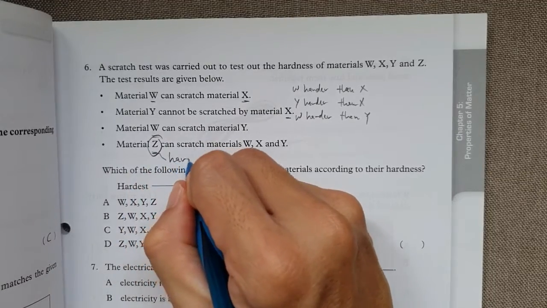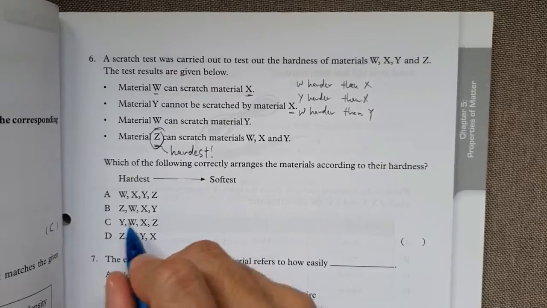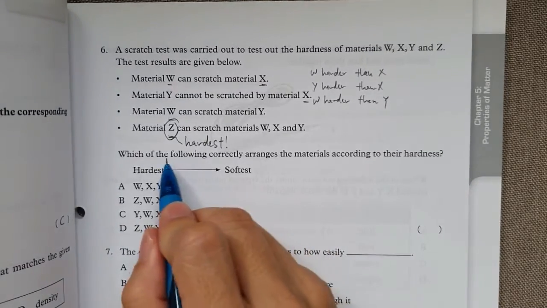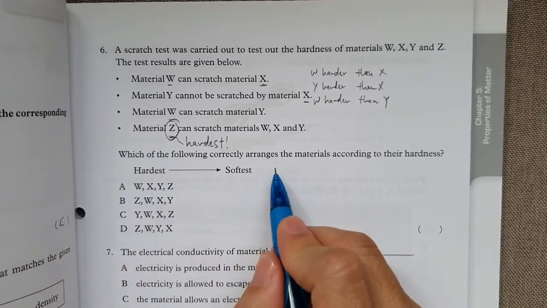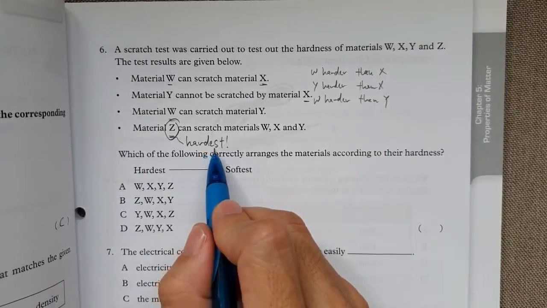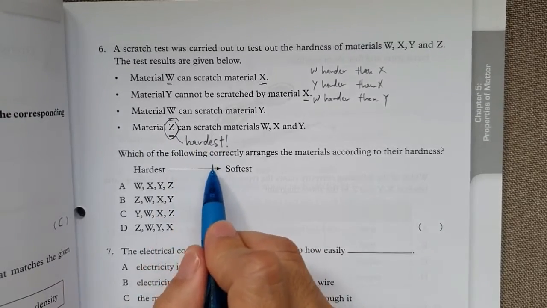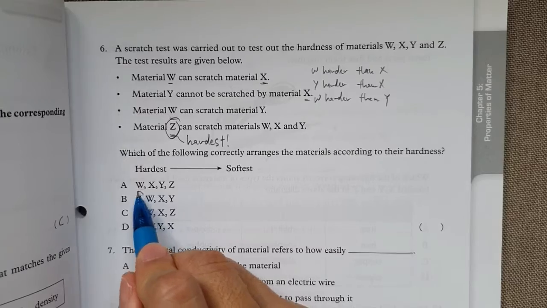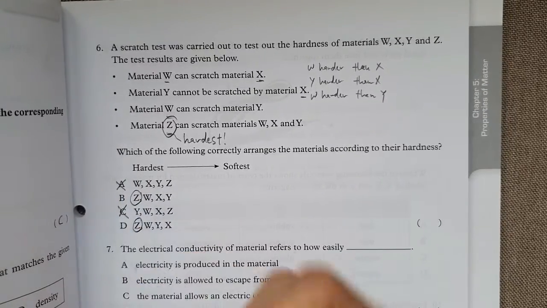Question number 6 asks you, which of the following correctly arranges the materials according to their hardness? We already see that your Z is the hardest, so your Z must be over here. So A and C are out already.